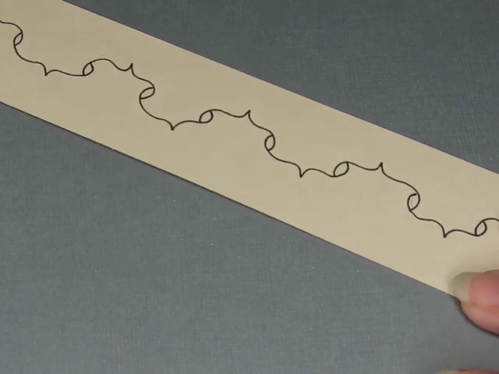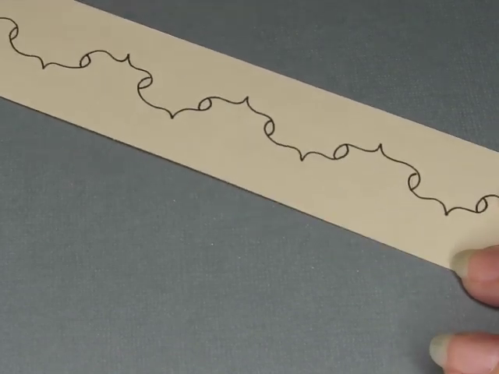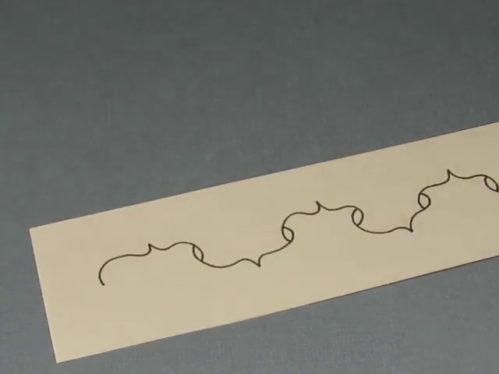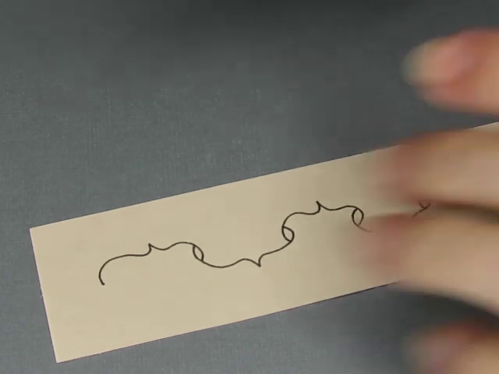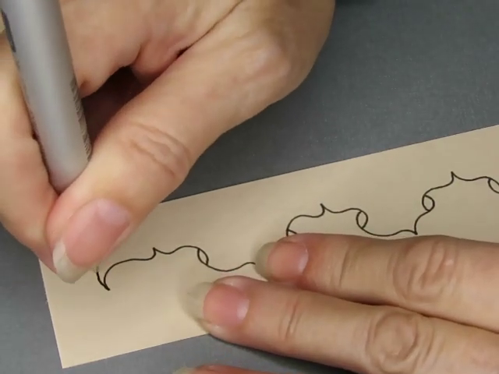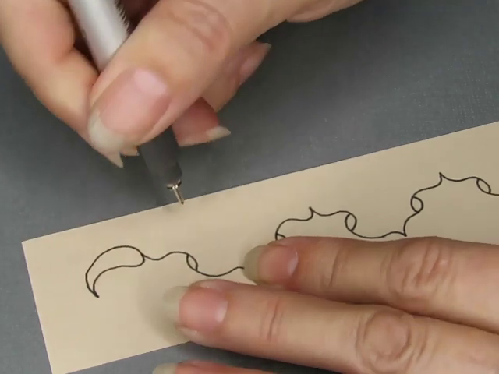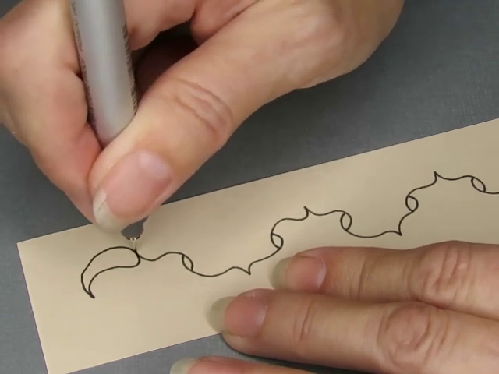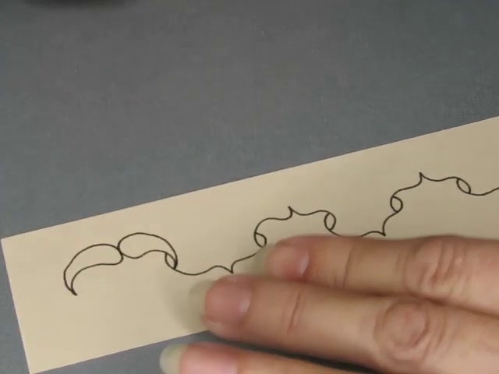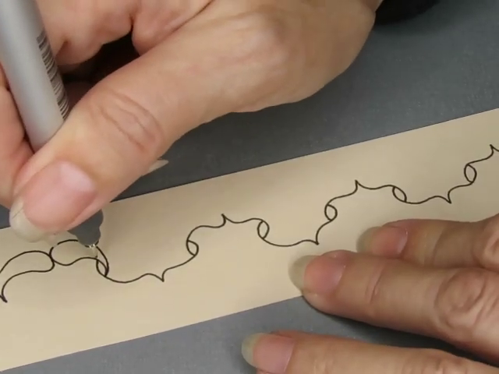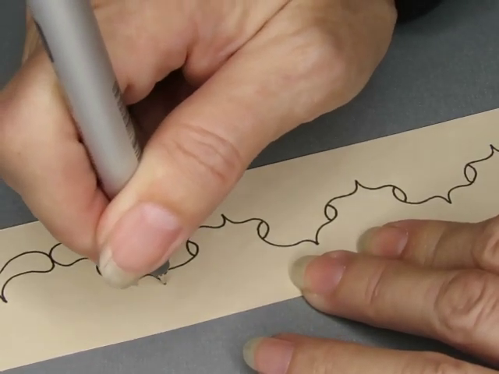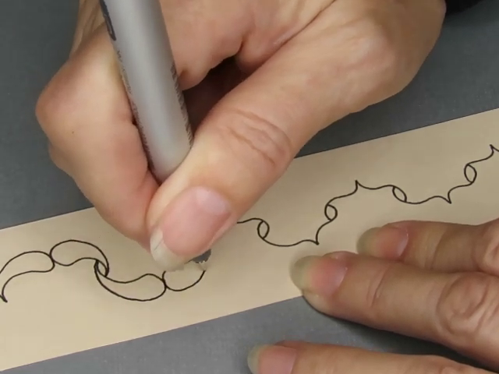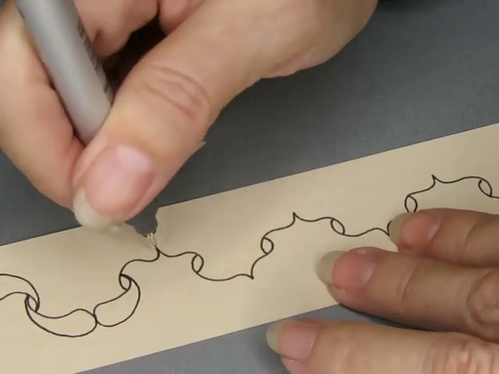Okay, so now on the side where the bracket is, we want to do that curve and this curve like that. So the teardroppy shape ends up here, right sides and wrong sides.